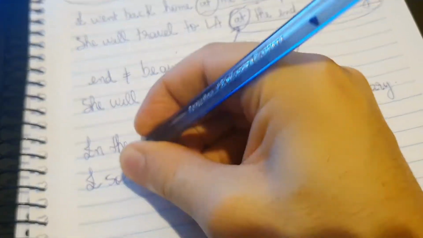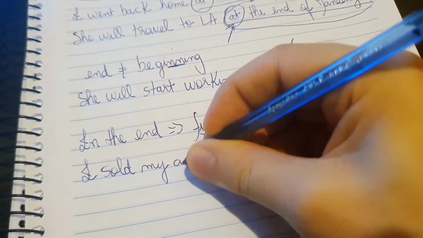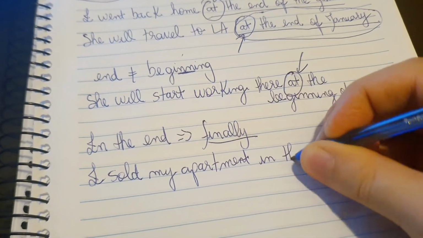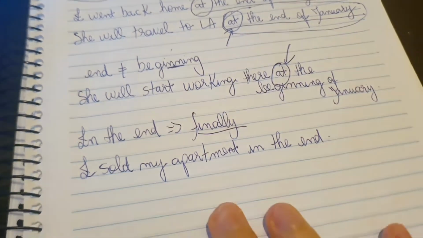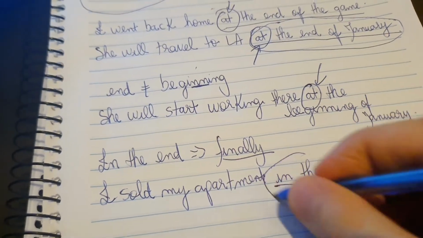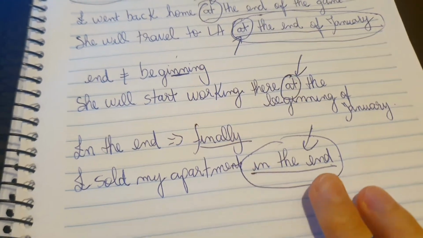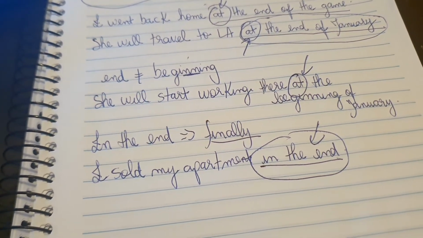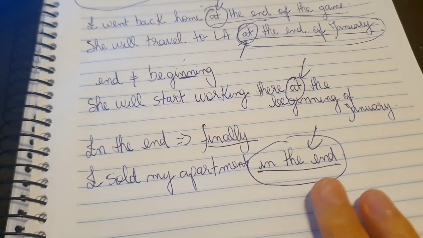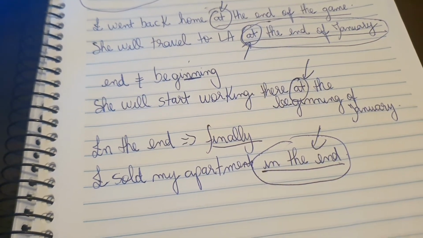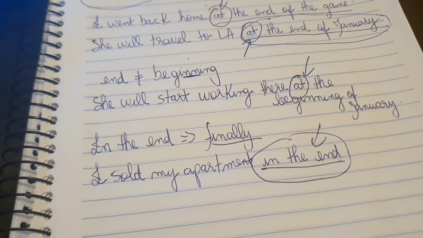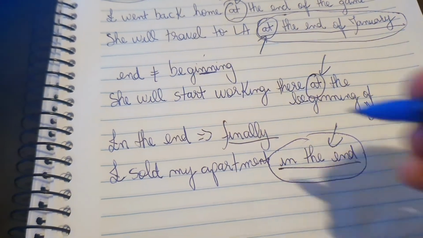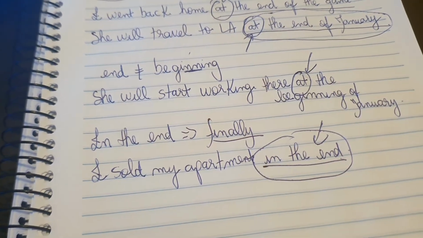I sold my apartment in the end. What does it mean? I'm not talking about a period of time, right? It's a different meaning. So you don't say at the end here, because we're not talking about a period of time at the end of this period of time. I'm talking about, oh, I finally sold my apartment.